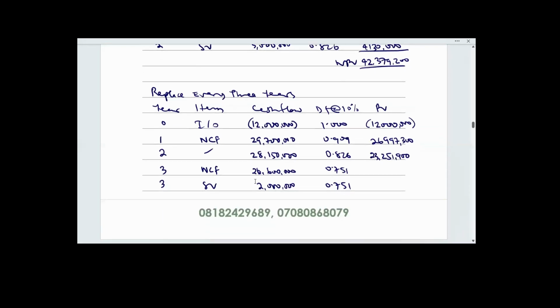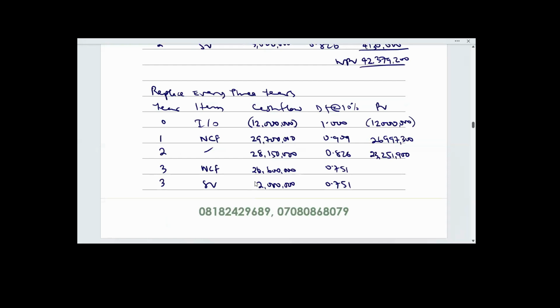Okay. Then year 3, present value: 26,600,000 multiplied by 0.751 equals 19,976,600. Then 2 million multiplied by 0.751, 1,502,000.